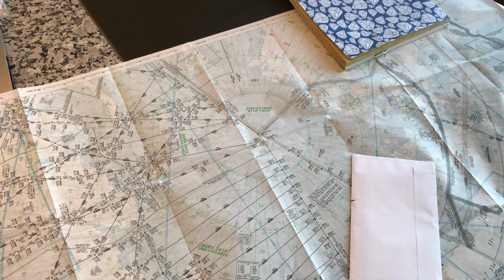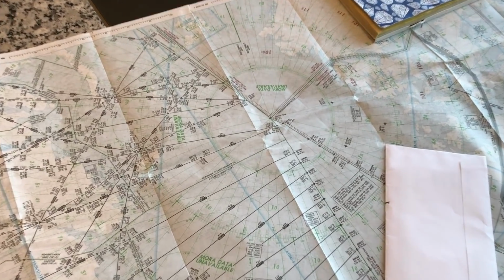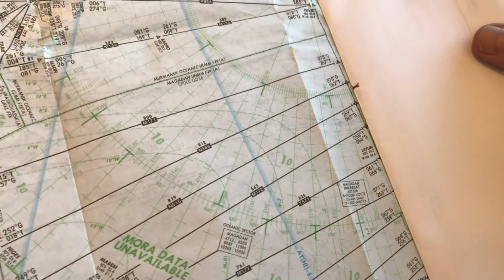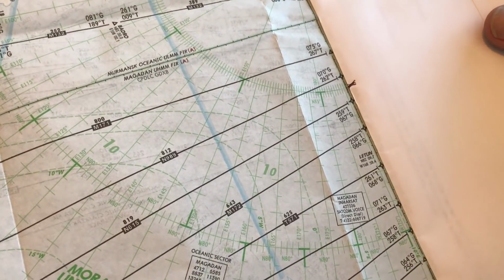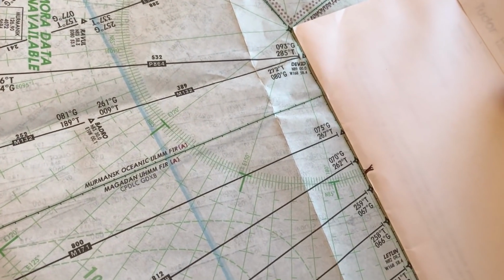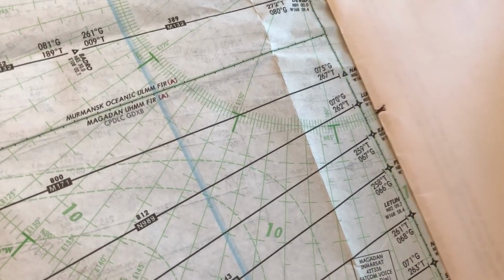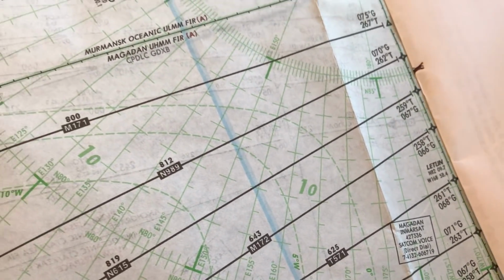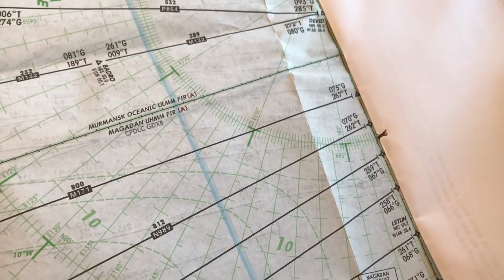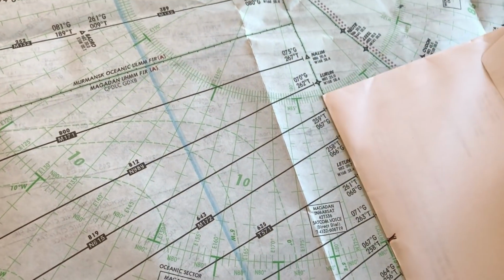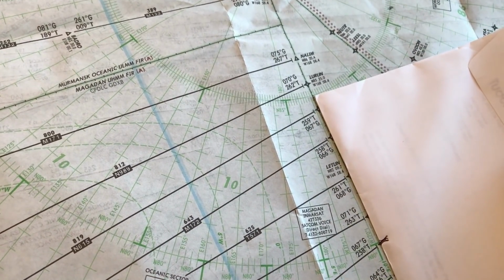So let's have a look at Flat Out Hero's challenge on this paper chart, again going from the North Pole. Now what I have done is mark on this envelope the distance from the North Pole to the 85 latitude line, which you can see there. That is the distance. So we're going from the North Pole directly south until we hit 85 north latitude.